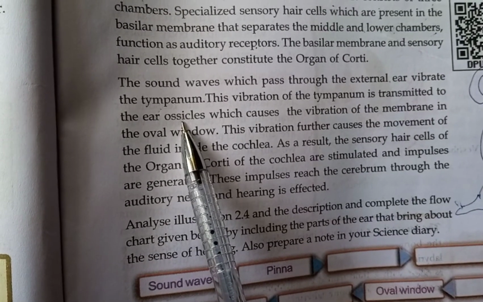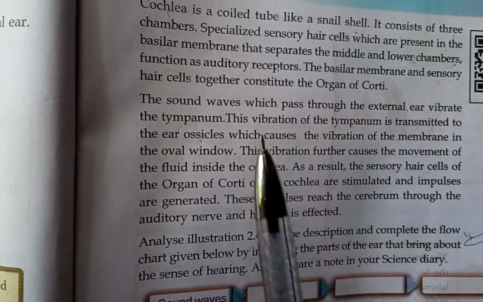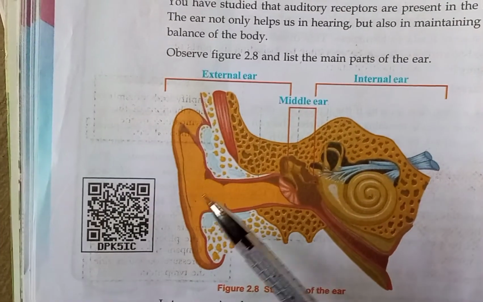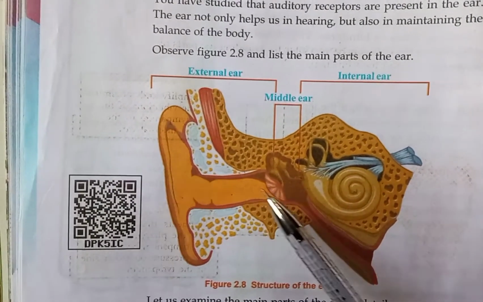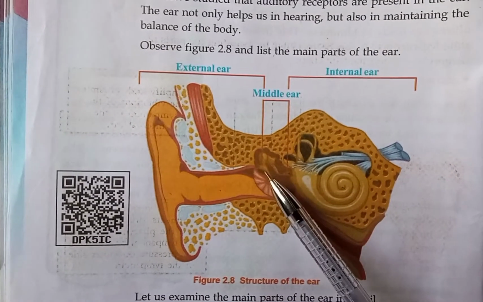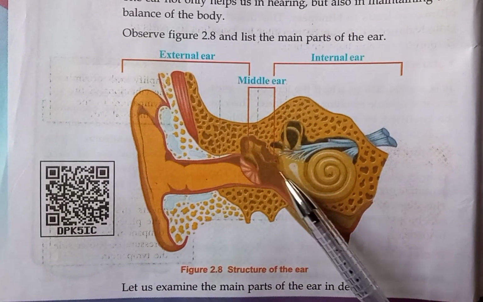You can remember easily. Okay, ear ossicles vibrate. First, sound falls into the pinna, enters the auditory canal, vibrates the tympanum, and vibrates the malleus, incus, stapes ossicles, and it vibrates the next one.